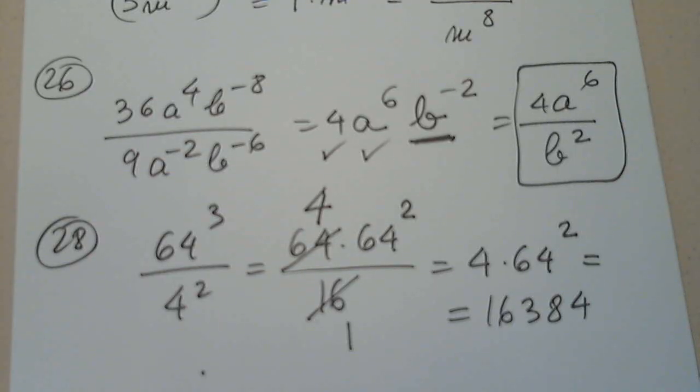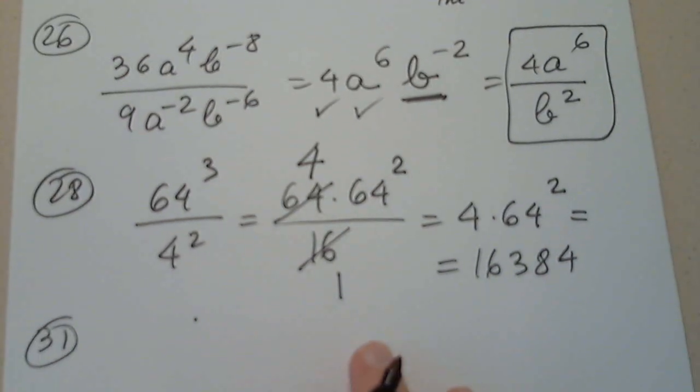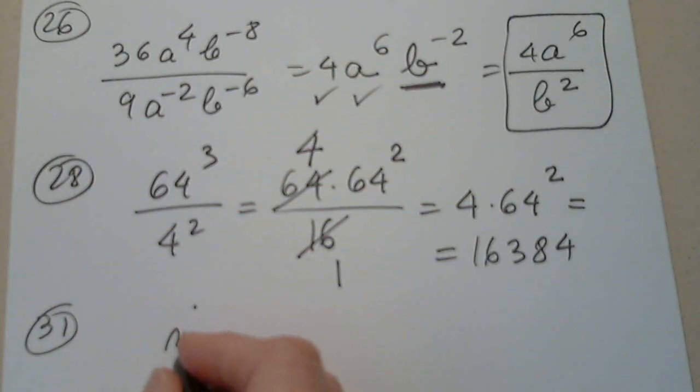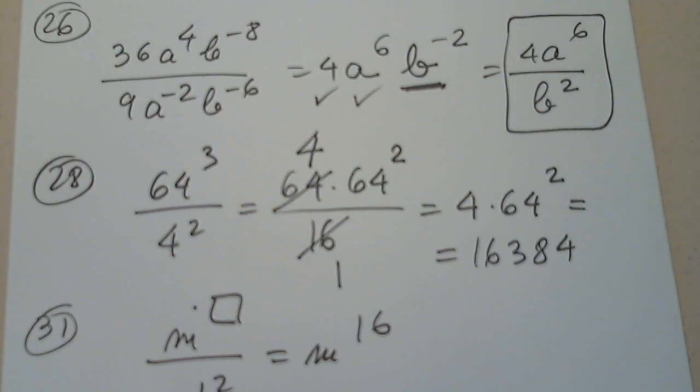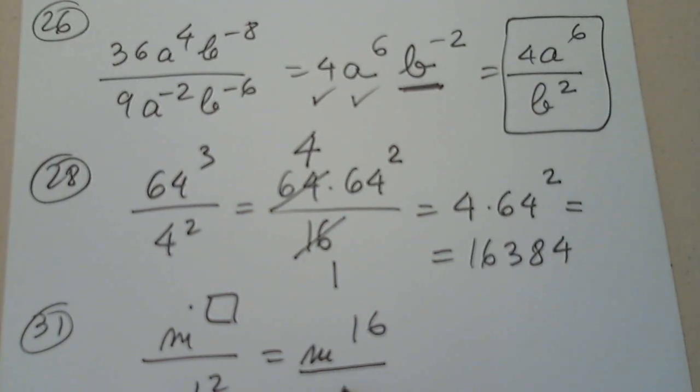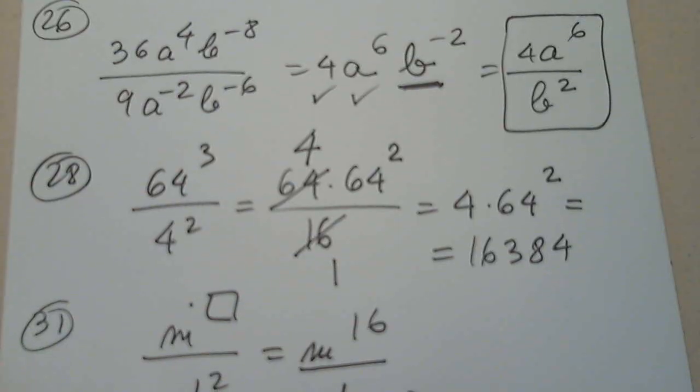The same thing here. Let's work on this one. But the best option is to put it in the fraction form. So m to whatever exponent divided by m to the 12th equals m to the 16th. And this is something that we talked about and talked about. A proportion.